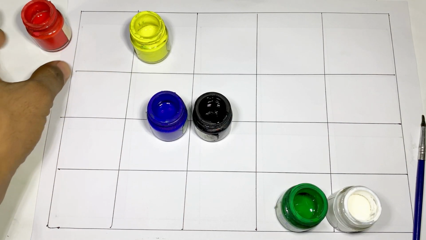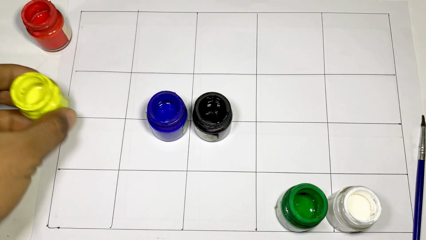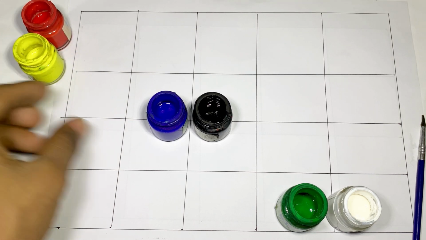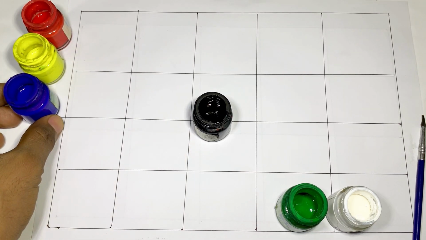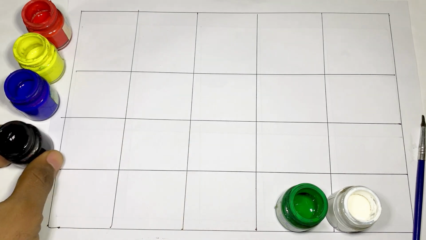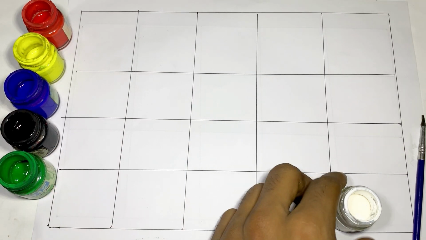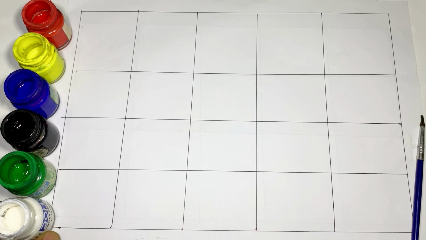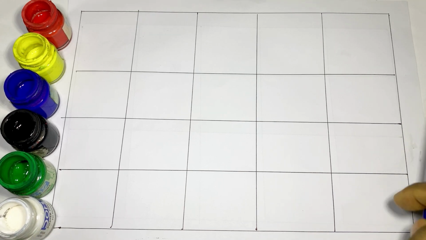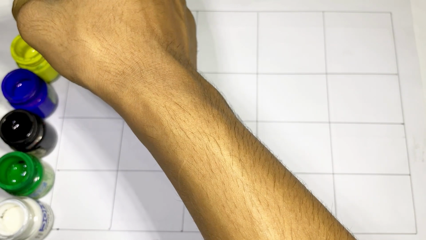Red color, yellow color, blue color, black color, green color, and white color. Kids, draw numbers, and first you draw 1 and use red color.